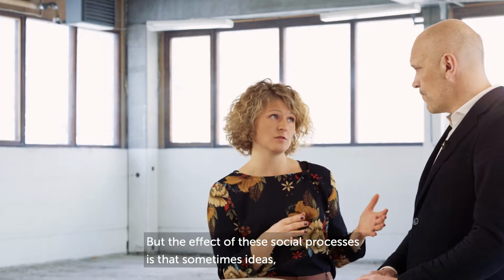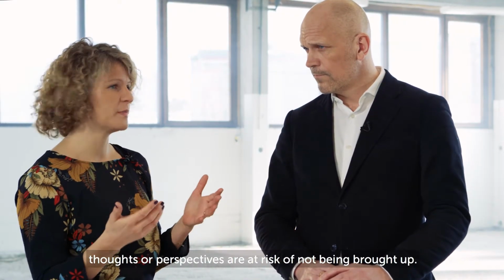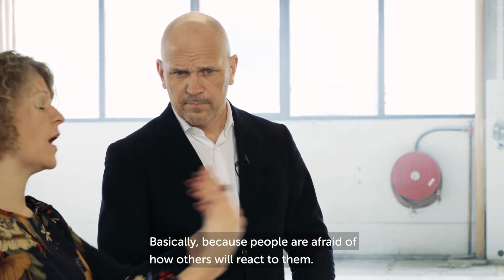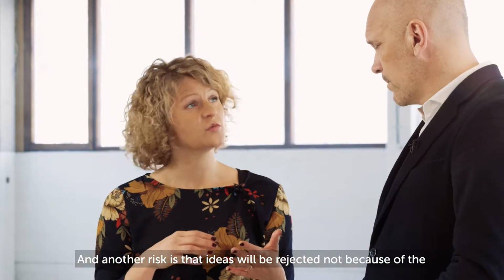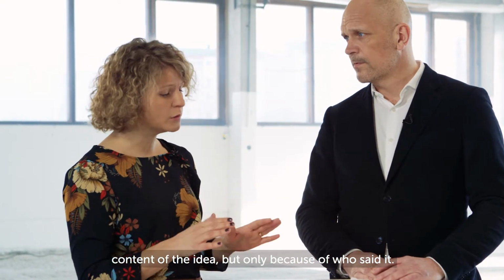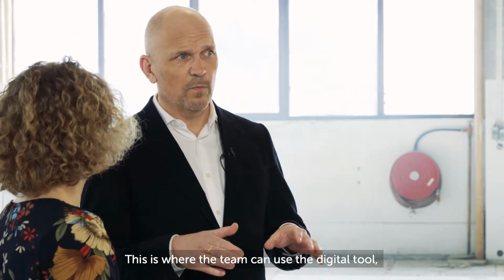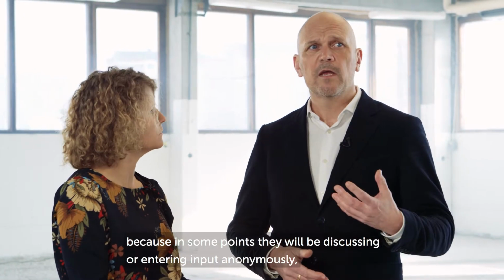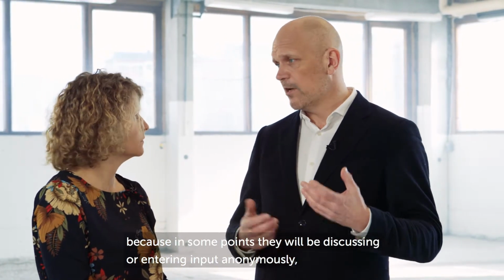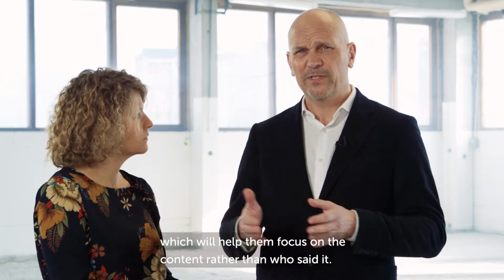But the effect of these social processes is that sometimes ideas or thoughts or perspectives are at risk of not being brought up, basically because people are afraid of how others will react to them. And another risk is that ideas will be rejected, not because of the content of the idea, because it's a bad idea, but only because of who said it. So this is where the team can use this digital tool, because at some points they will be discussing or entering input anonymously. And that, of course, will help to focus on the content rather than who said it.